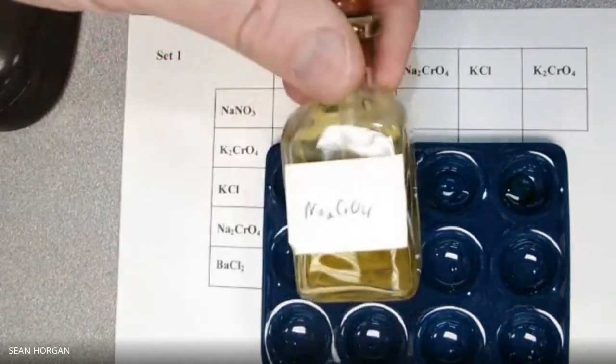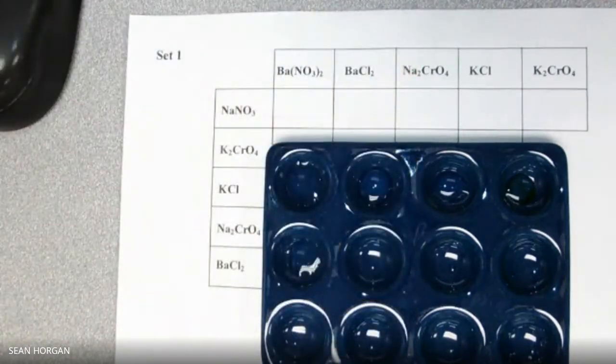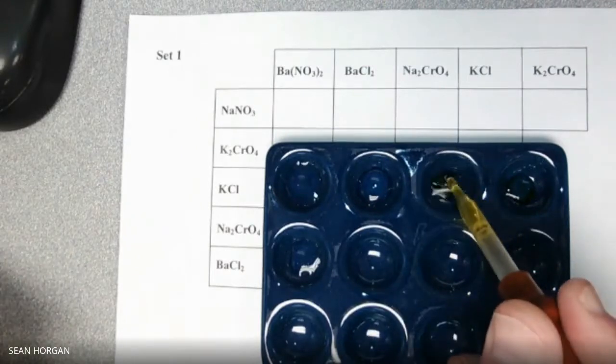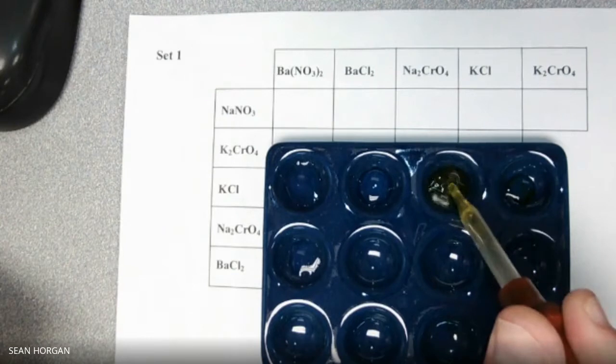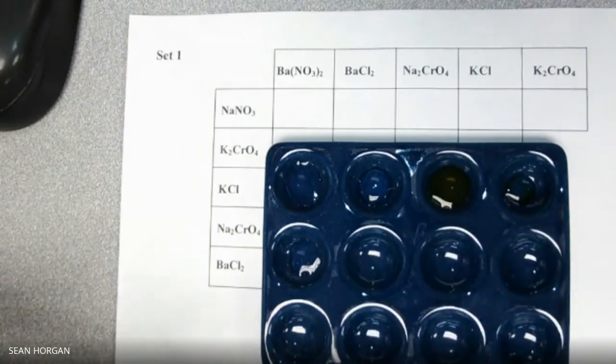Na2CrO4. And this is yellow to start with, so that's not going to do anything for us if we don't see any kind of change. Kind of cloudy, but I think maybe the Na2CrO4 it actually has lit on, so I would say no still. And then we're going to do the KCl.